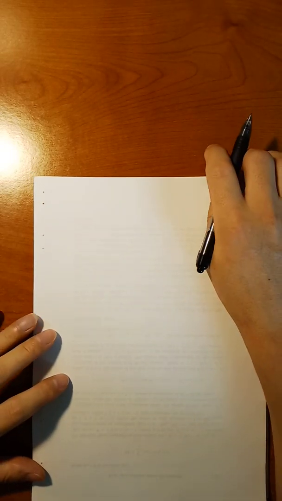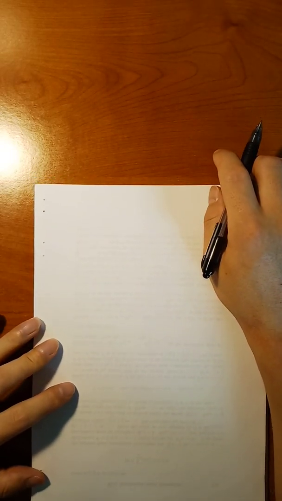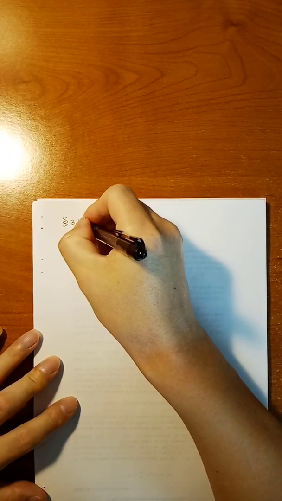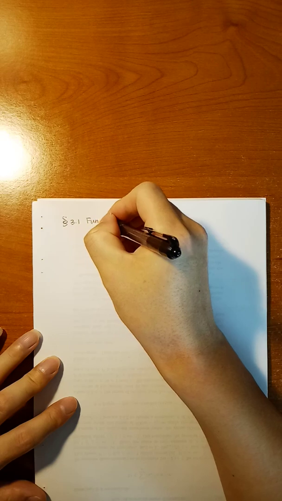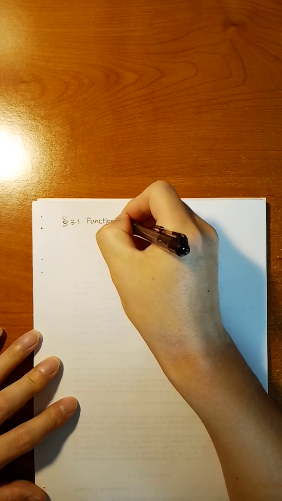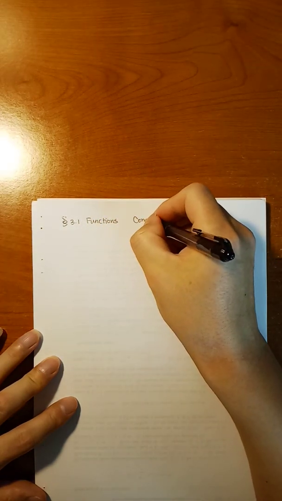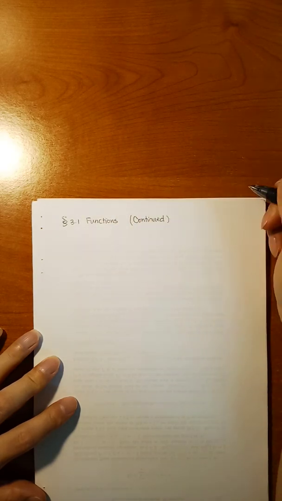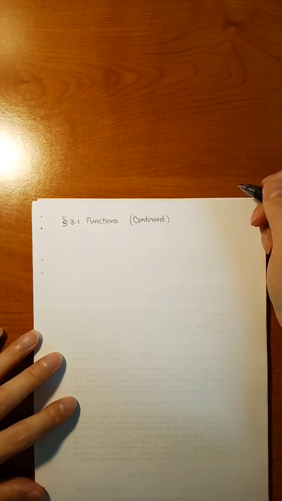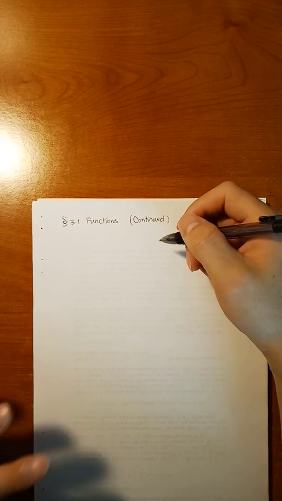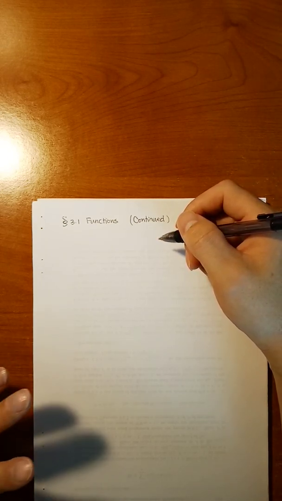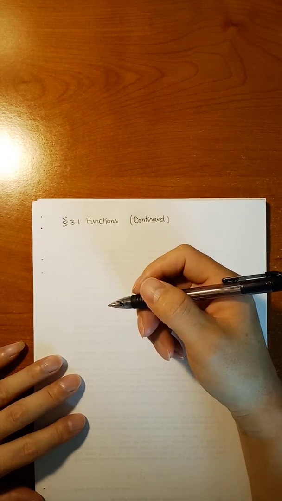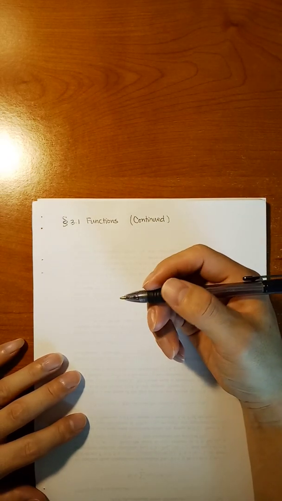Okay, in this video, let's continue the discussion of section 3.1, functions. We already discussed the function, domains, and when it is defined and when it is not defined. Okay, and now let's talk about the algebra among functions.